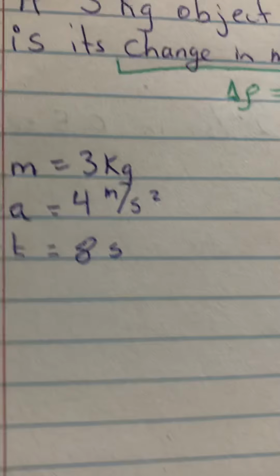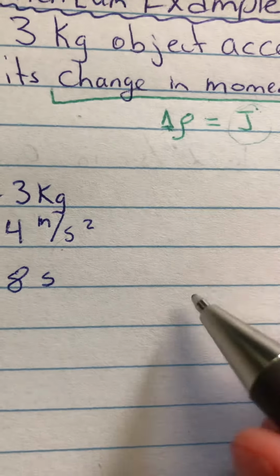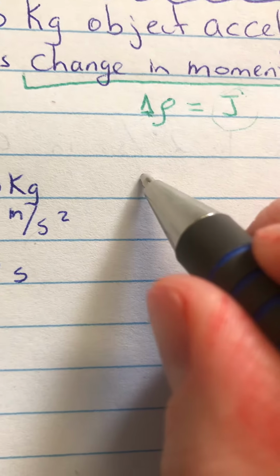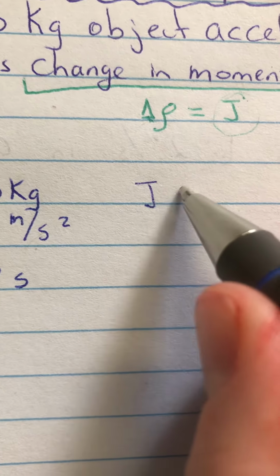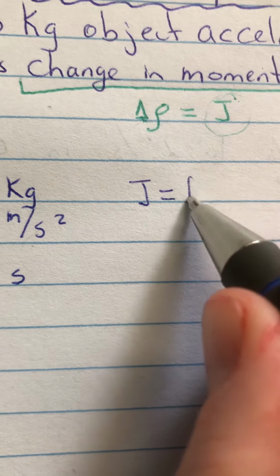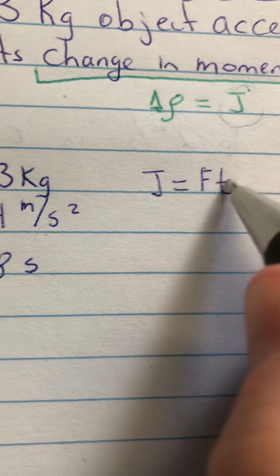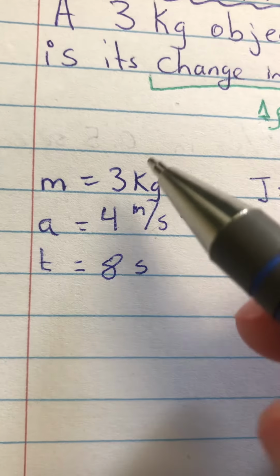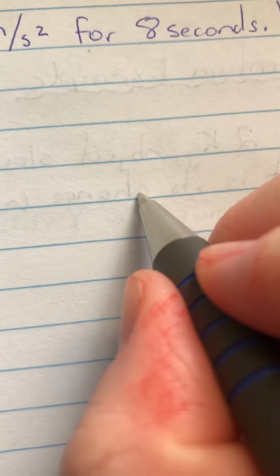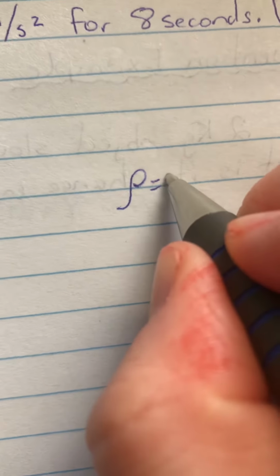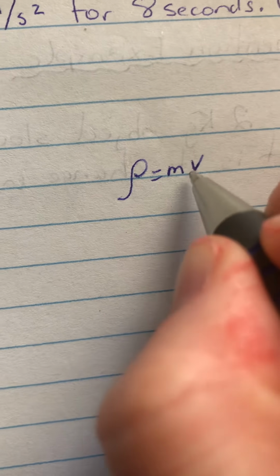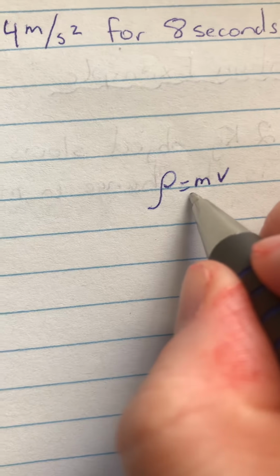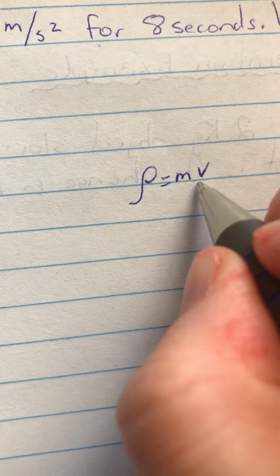Okay, it's not looking that great, but let's just write down some of our tools from our toolbox. I know that impulse is equal to force times time. I have time, I do not have force. I know that momentum is equal to mass times velocity. I know mass, I do not know velocity.